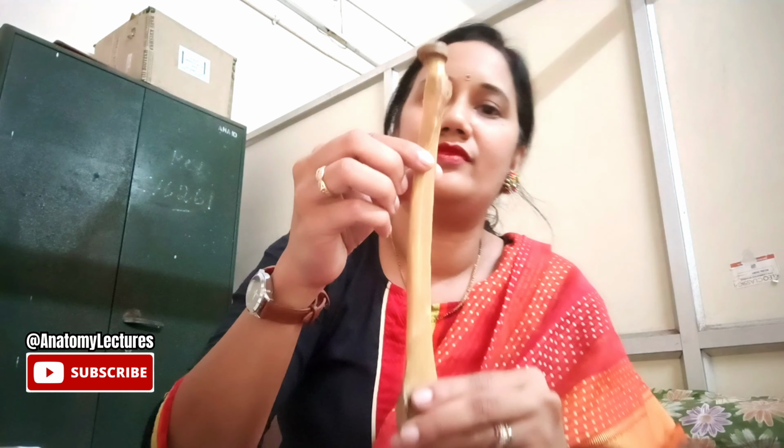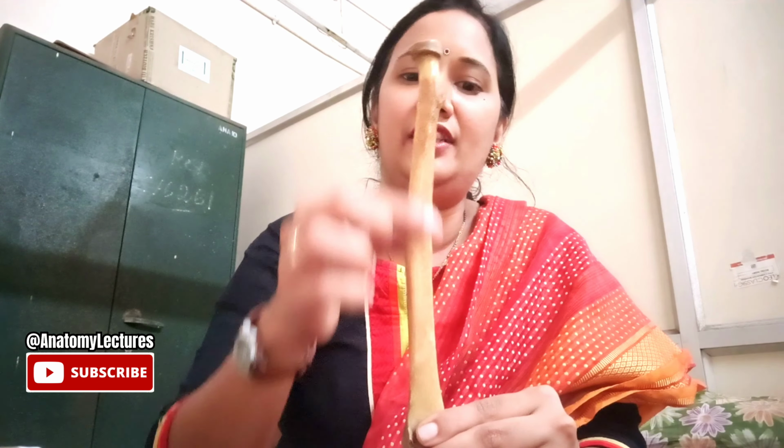Okay, so that is about the upper end. It has a head, neck, and a tuberosity. The posterior part is giving insertion to biceps brachii, and the anterior part is related to a bursa. Next, coming to the shaft. This is the shaft of the radius.